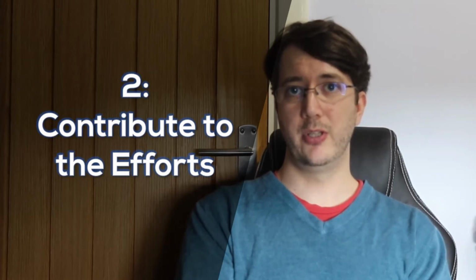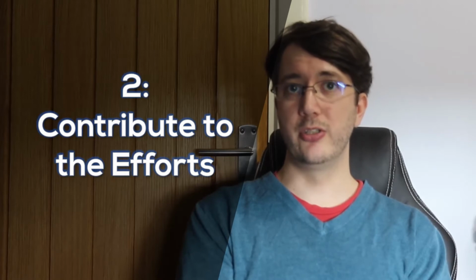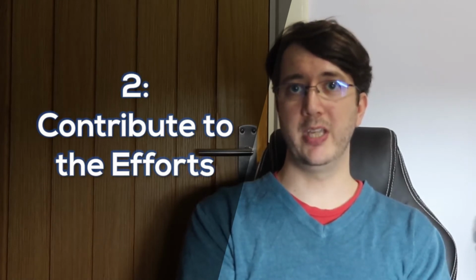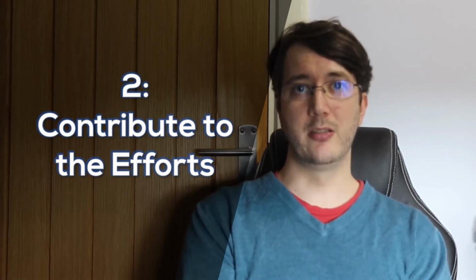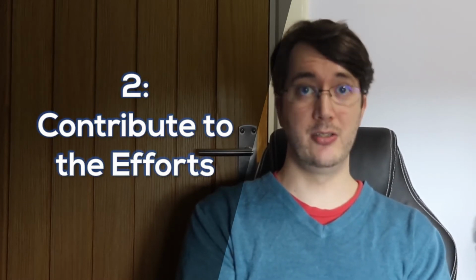Number 2 is contribute to the effort. Don't be afraid to roll your sleeves up and help with the work. A leader should certainly make sure they're keeping their eye on the big picture, but that doesn't mean that they can't do any of the hands-on work themselves. Great leaders can and do both. This is also an excellent way of showing that you're supporting the team. This is important for teamwork and for your credibility with those you lead. It helps you prove that everyone is in it together and you're all working towards the same outcome.